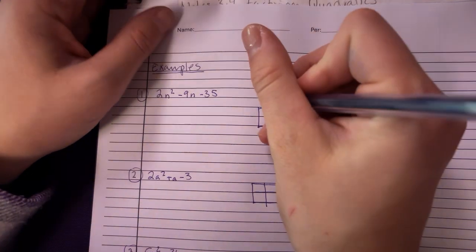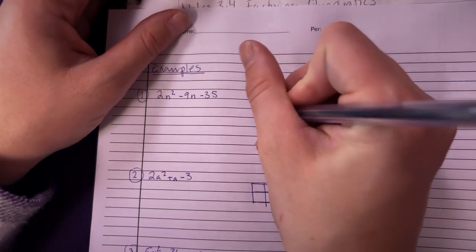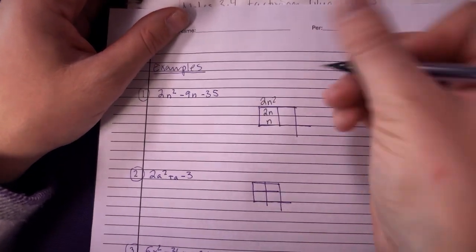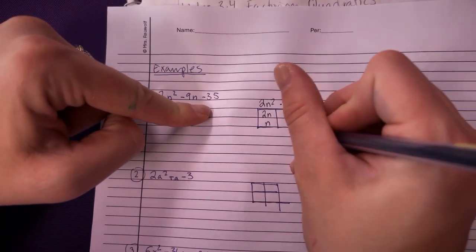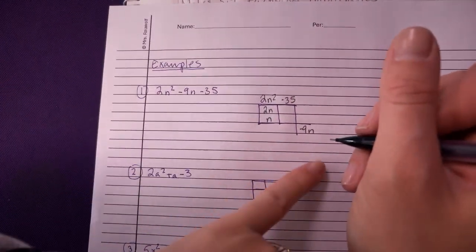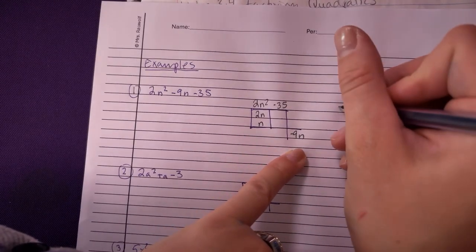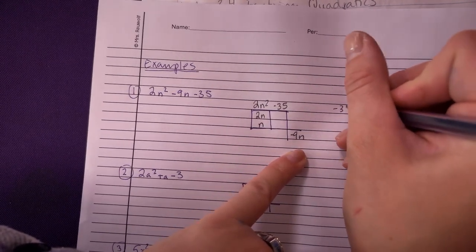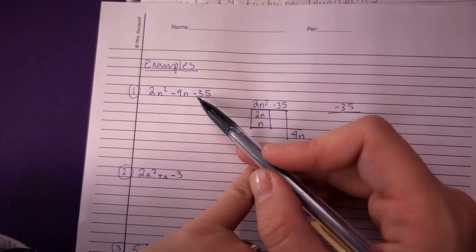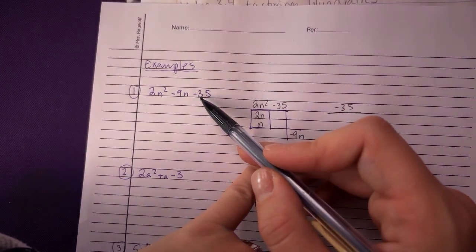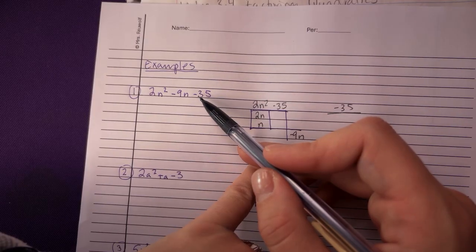So we got our 2n squared goes here, so it splits up to 2n and n. Negative 35 is my c. Negative 9n is my corner. So I gotta find all the factors of negative 35. Now I want to note this is a negative, so I have to have a positive and a negative answer.